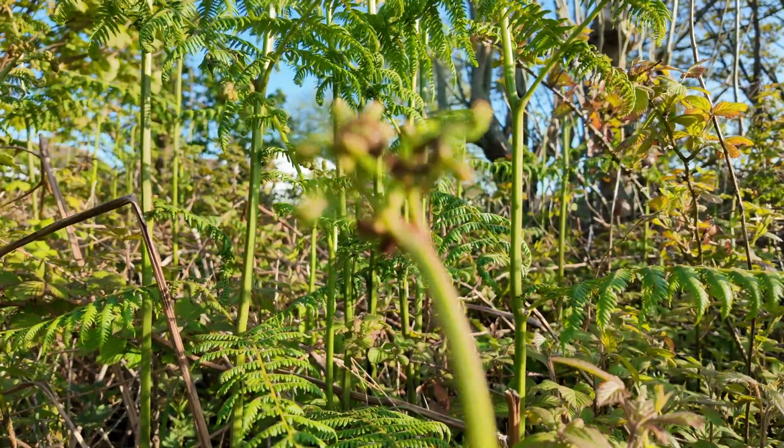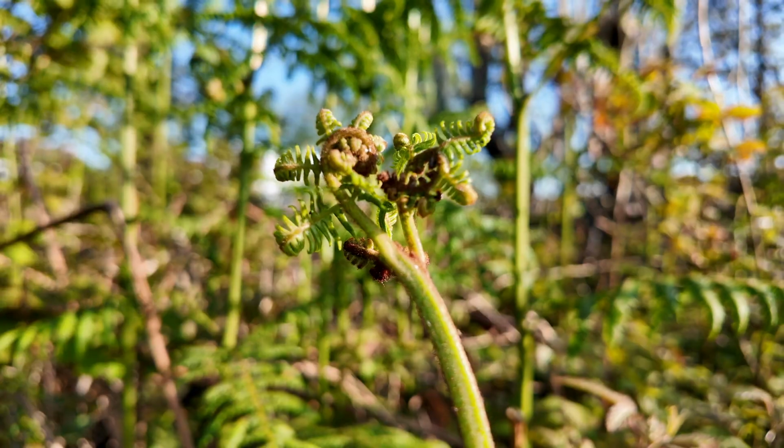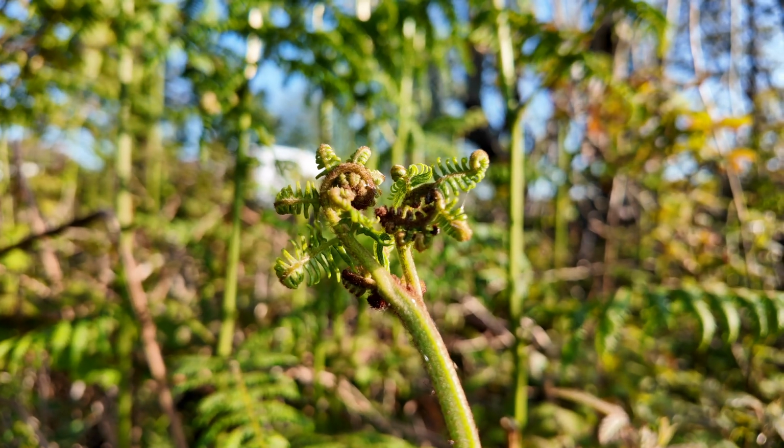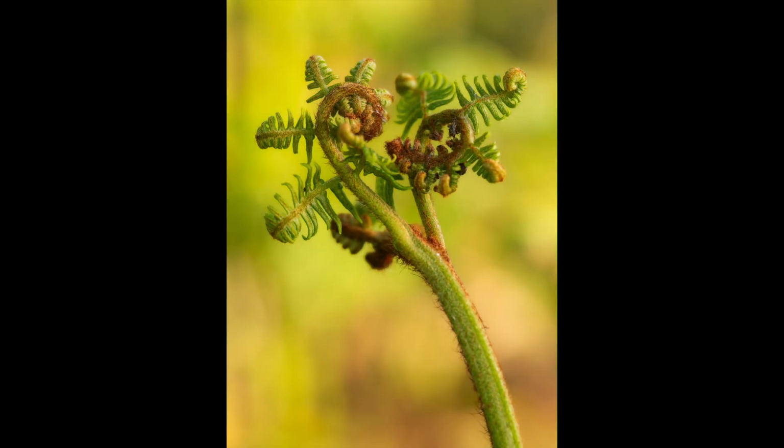Might not look much on the video. Quite complex kind of looking, but I just love the way the leaves are unfurling, and it should look nice in macro. So yeah, we'll keep going.